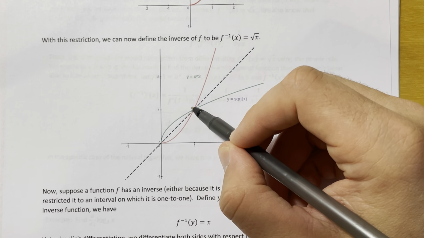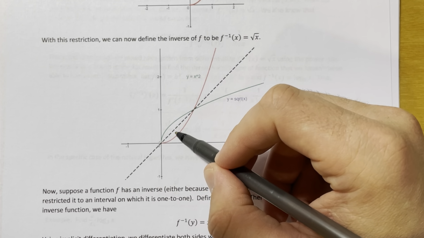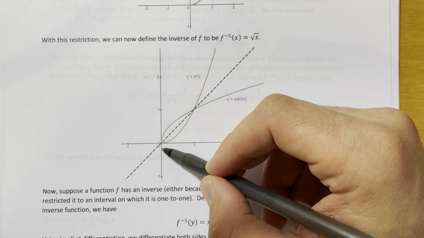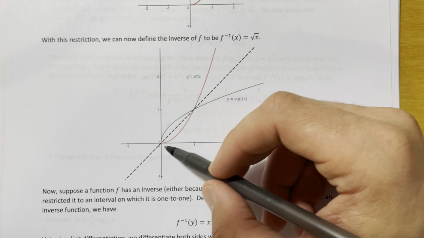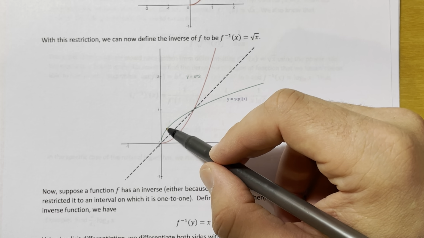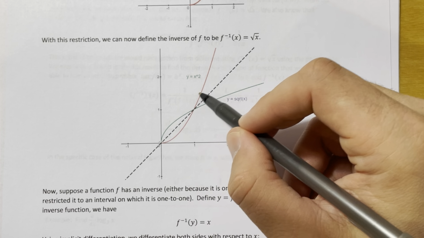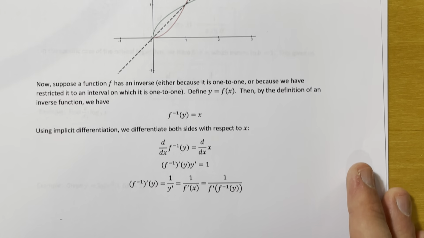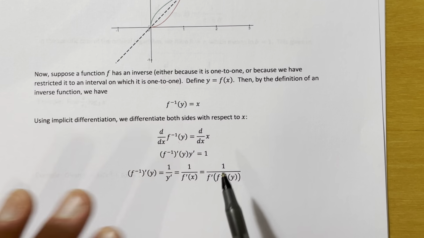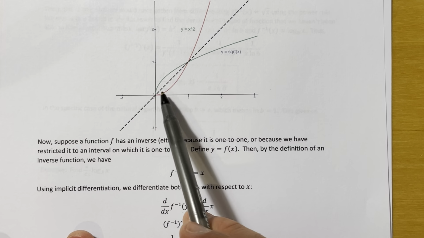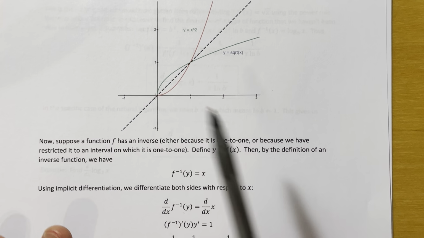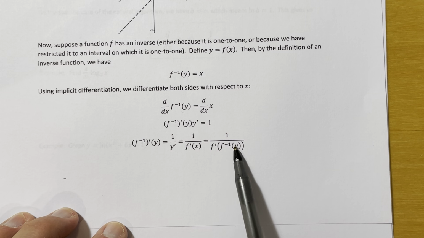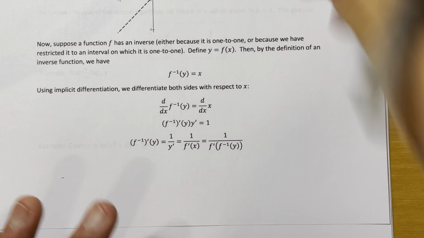Once I reflect this curve across the line y equals x, that horizontal tangent is going to become a vertical tangent. And remember, vertical tangents are places where your derivative is undefined. So the only real place where we could lose differentiability after finding the inverse of a function is anywhere where the original function had a horizontal tangent. That's actually accounted for in this formula, because if the original function has a place where f prime is equal to 0, notice down here we're taking f prime of something. If this is equal to 0, then we're dividing by 0, and that's where that undefined part comes from. Okay?